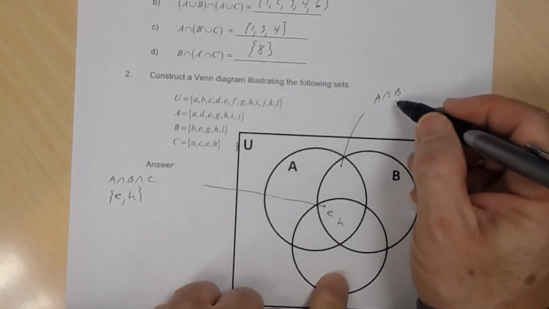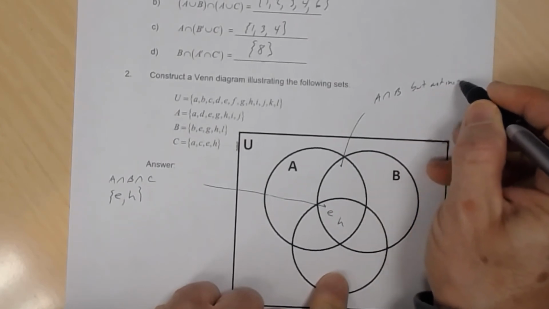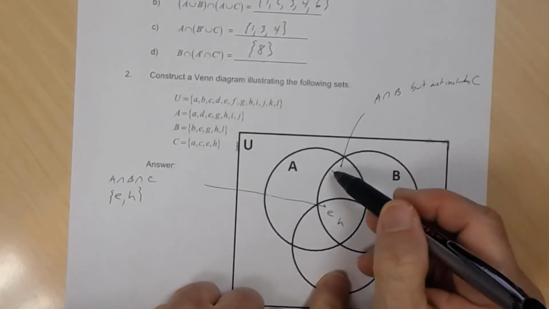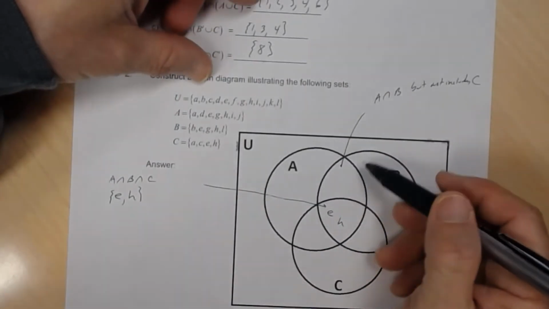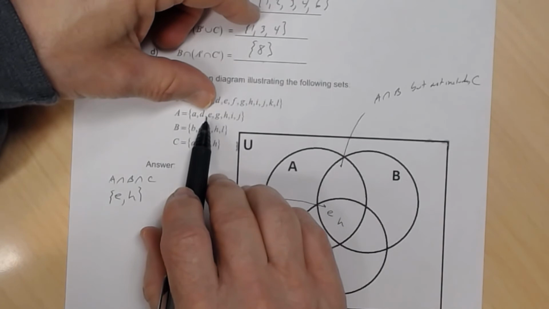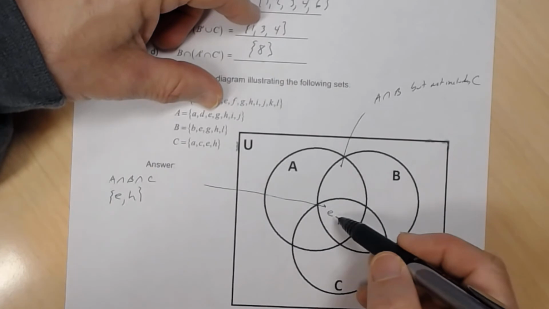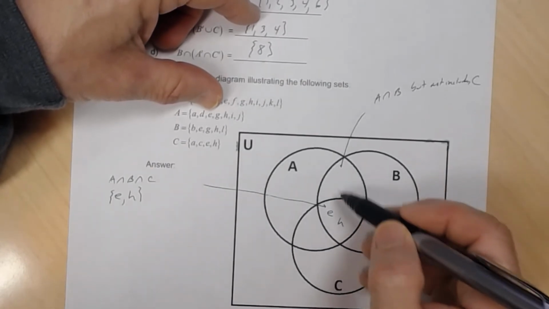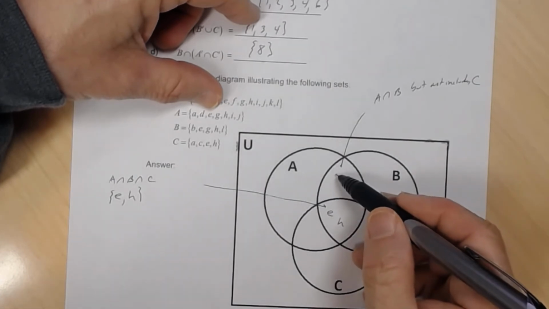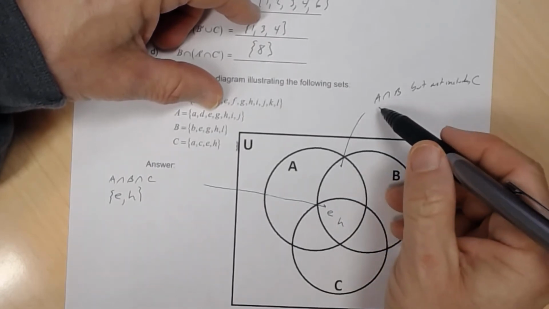What's A intersect B, but not including C? So you don't want C in here, you just want A and B. All right, so let's look at A and B. They don't have A in common. They don't have D in common. They have E in common. Yes, they do. But here's the problem: I already have it listed. So don't put it here, because E must go here. If you put E here, then you're saying that E is not part of C, and E is part of C. So you've got to think like that.